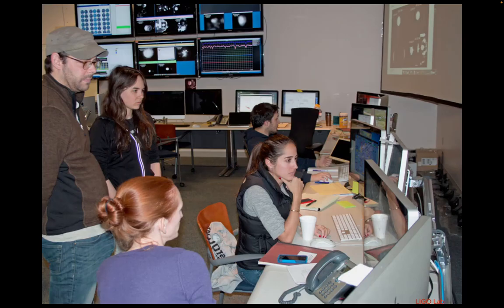There's the control room, and I think this is one where they were seeing some of their first signals. I kind of like this picture because in a lot of ways, the technology is so exotic and weird, and this is a new type of instrument that's never been done before. This is really the first observatory that's directly measured gravitational waves like this.